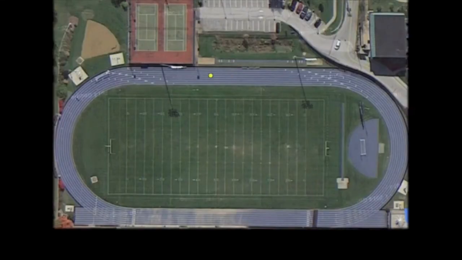Here's how fast a bike would move around a quarter-mile track at 200 meters per second. Immediately afterward, you will see a bike traverse 100 meters at 200 meters per second.